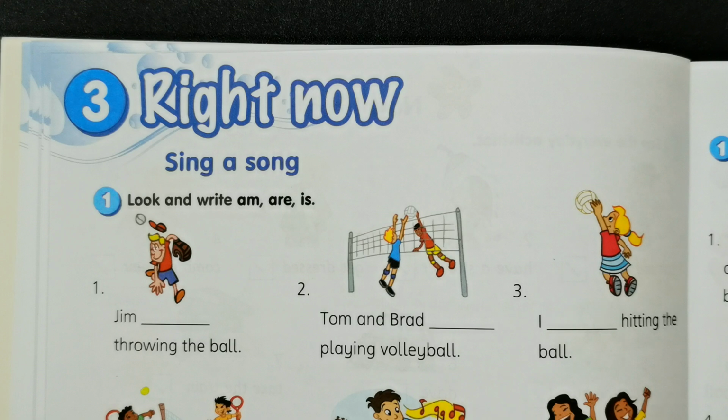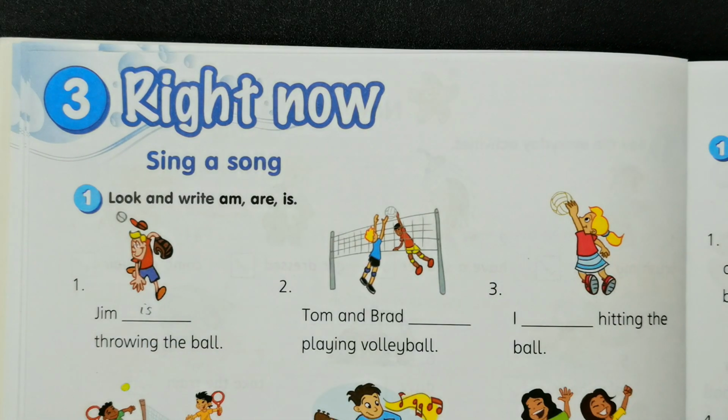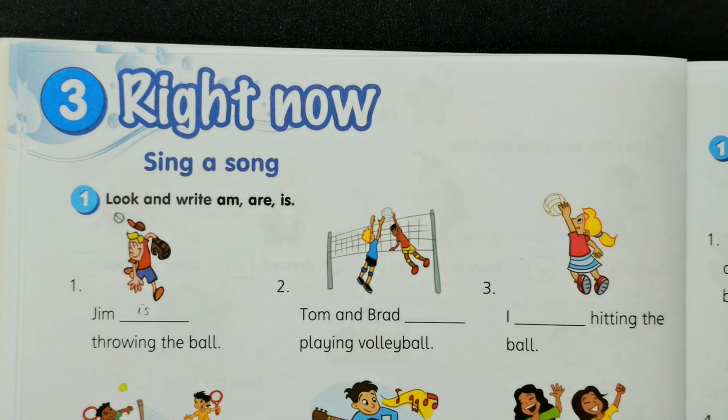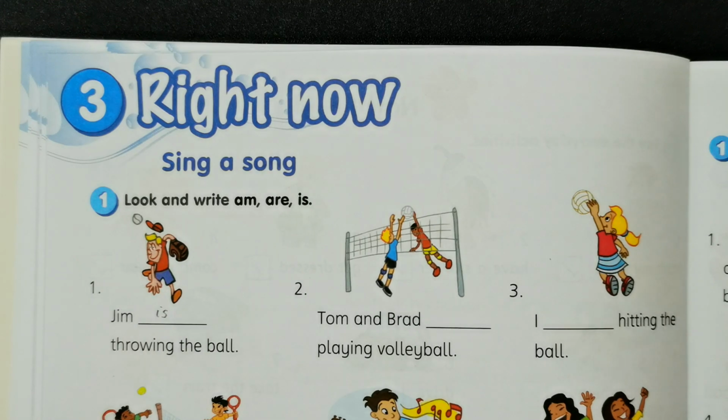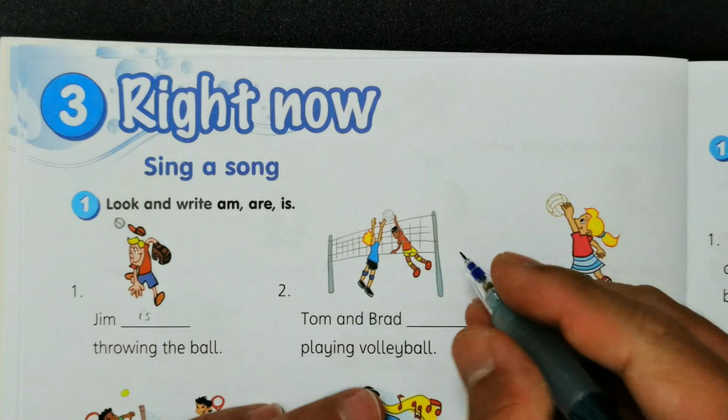Jim throwing the ball. So Jim is singular, so we have this one, is. And then number 2, Tom and Brad playing volleyball. So basically Tom and Brad is considered as a plural noun, so we have this are here.